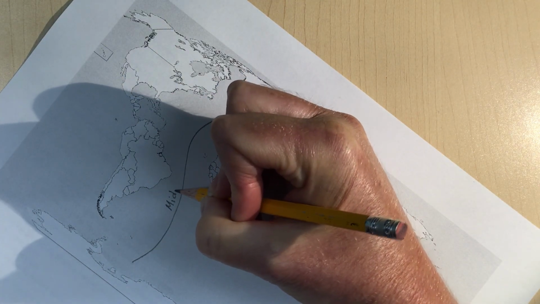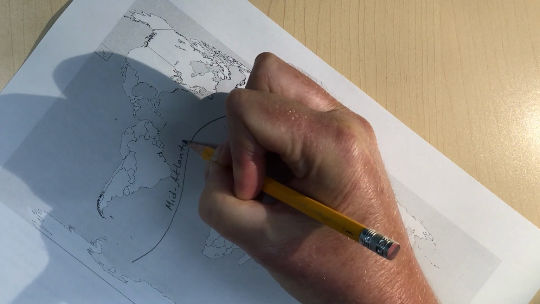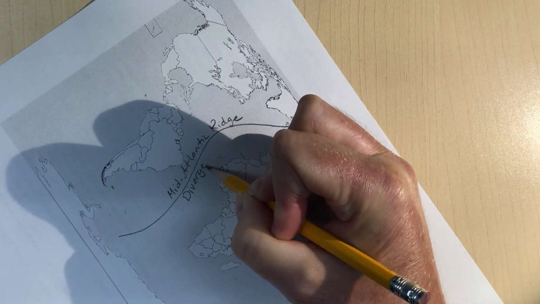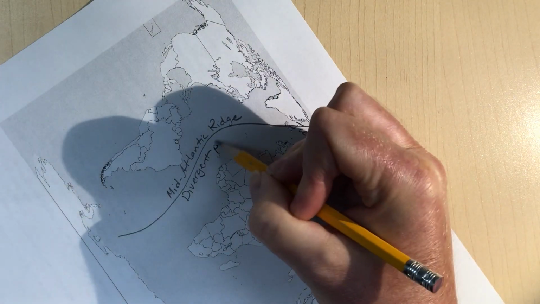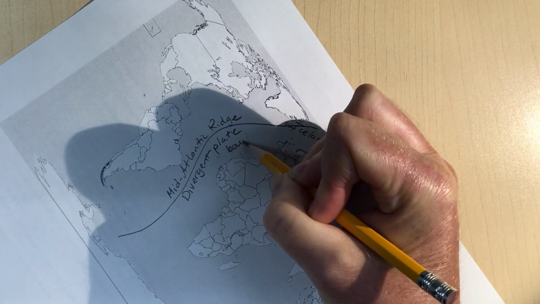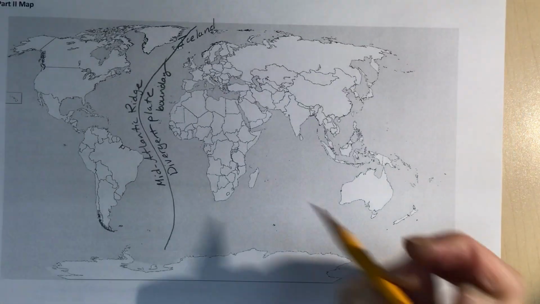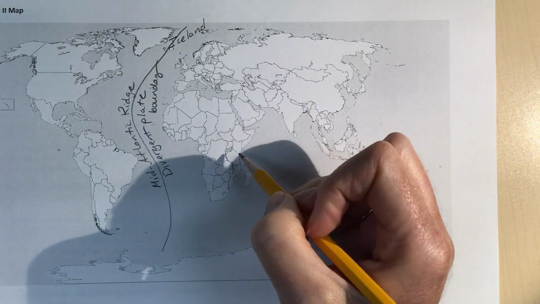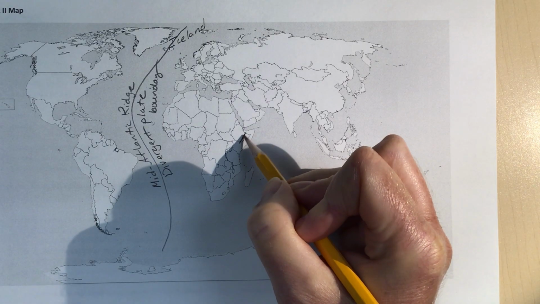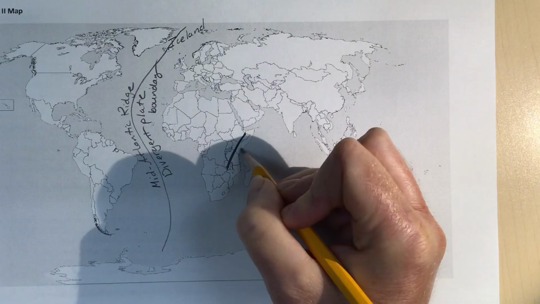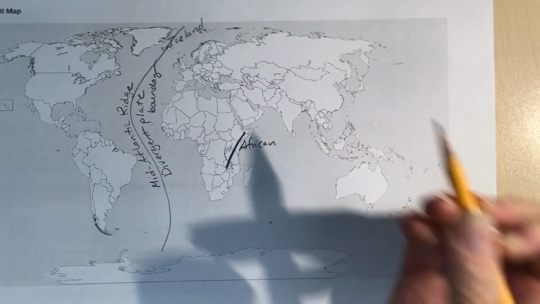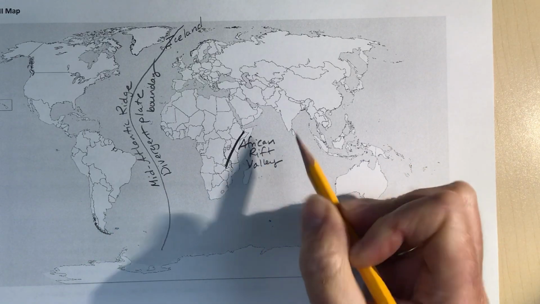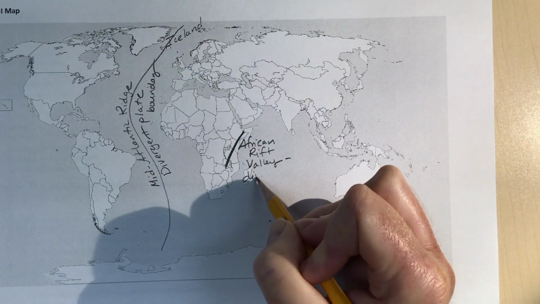So we're going to label that Mid-Atlantic Ridge, which is also known as a divergent boundary here. Sorry, my shadow makes it hard to see. Okay, and you can see it's up here on land in Iceland. You can also see that here in the African Rift Valley, which kind of goes like this. And so this is, again, the African Rift Valley. And again, copying this stuff down helps you learn it, and it's a divergent plate boundary. So I'm just going to put divergent.